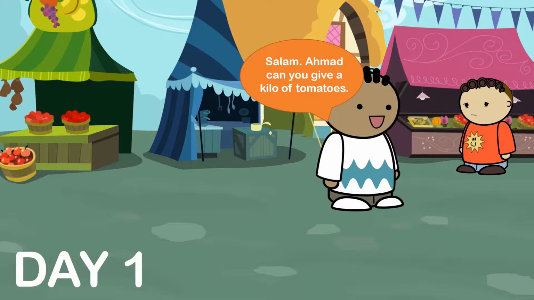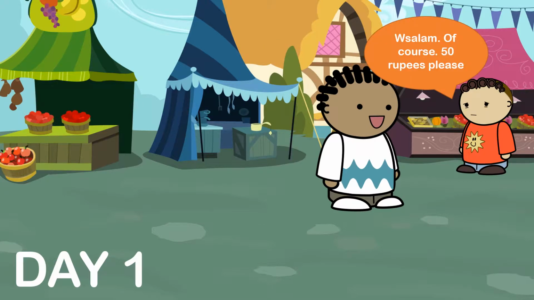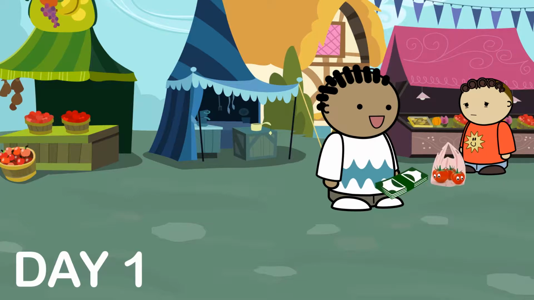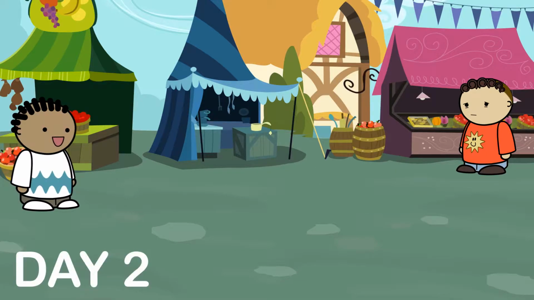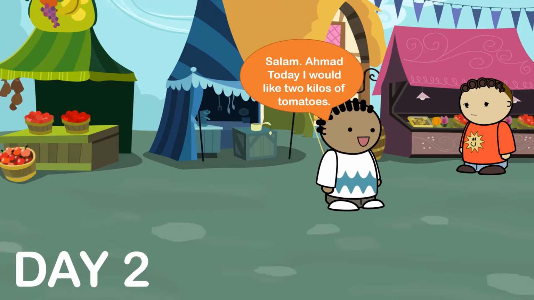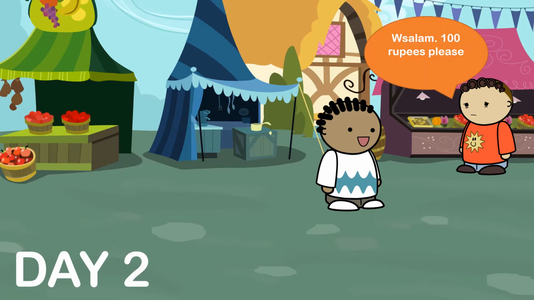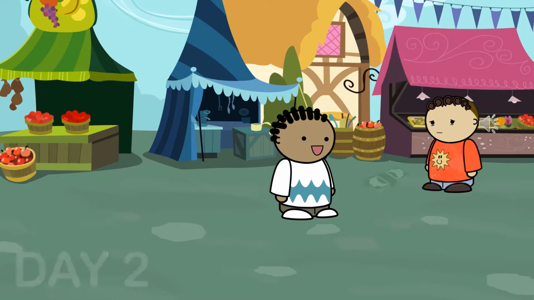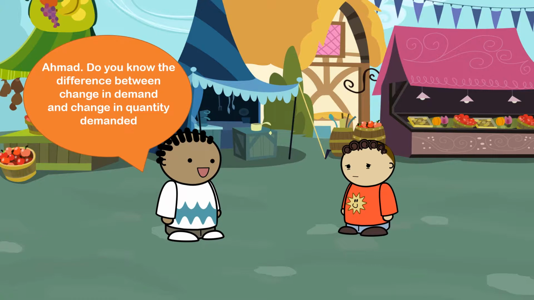Salam. Ahmed, can you give a kilo of tomatoes? Wassalam. Of course. 50 rupees please. Salam. Ahmed, today I would like 2 kilos of tomatoes. Wassalam. 100 rupees please.